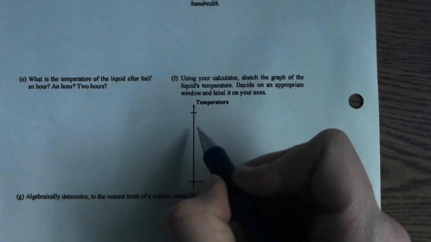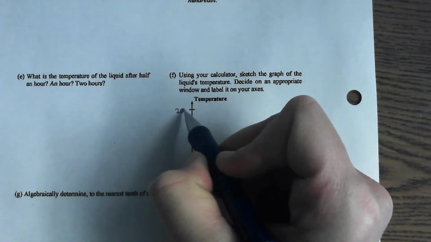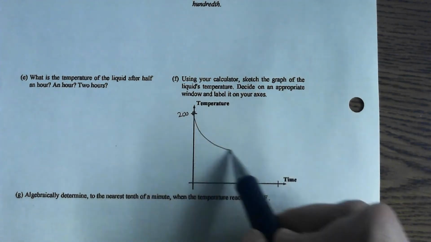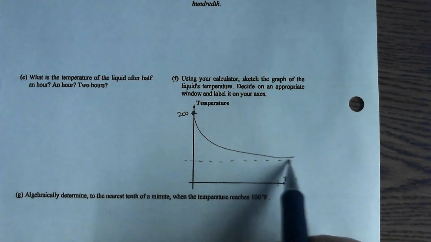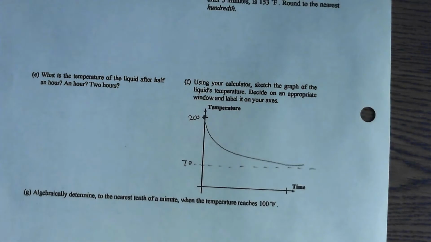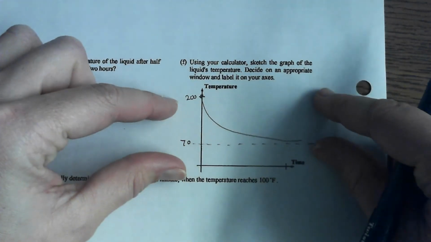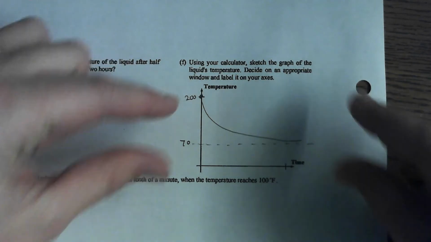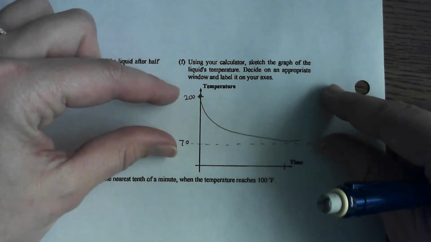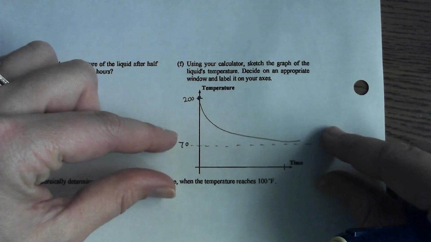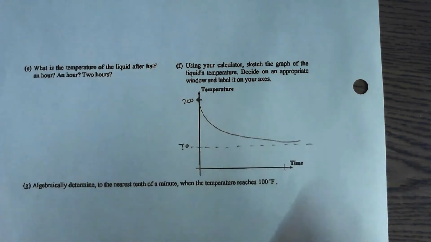So we wanted this temperature to start at 200, and it cools down to 70. So if we were to back this up and shift it back down 70, do you see why your y-intercept is 130? Okay, does that visually make sense?